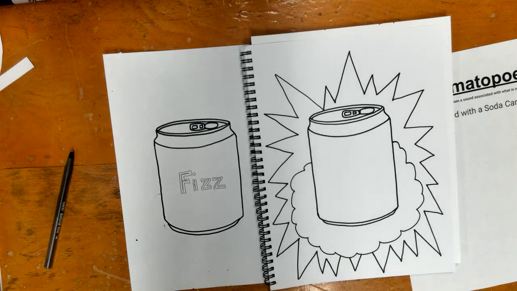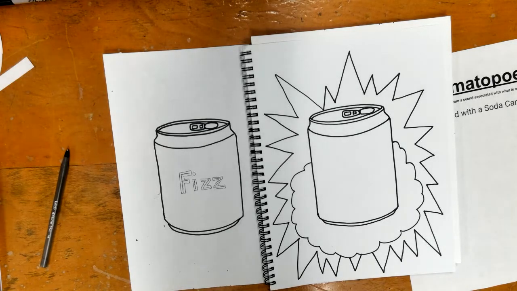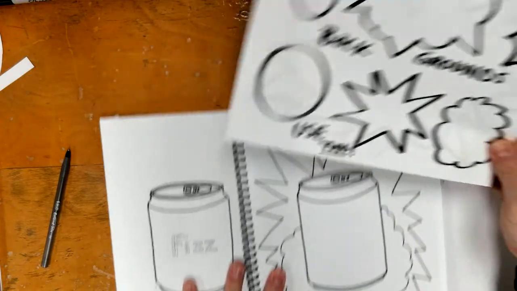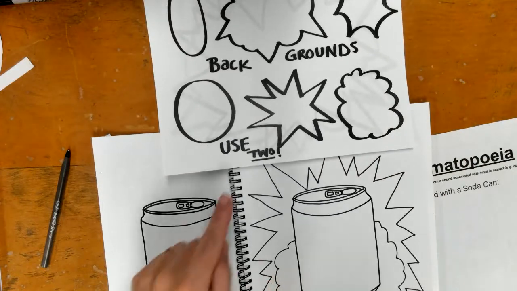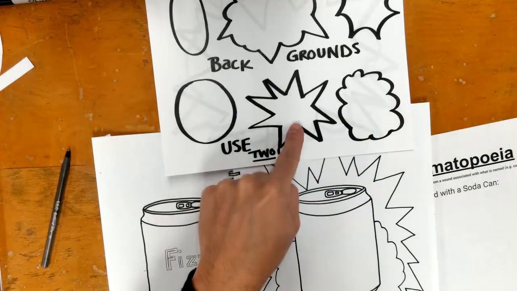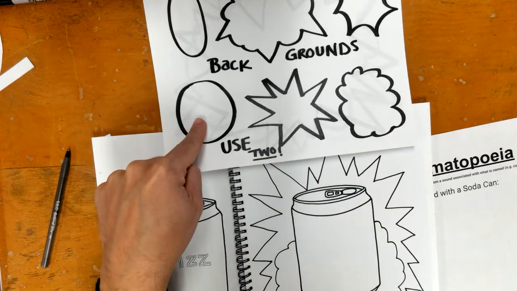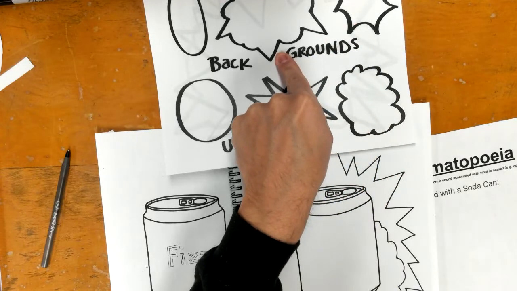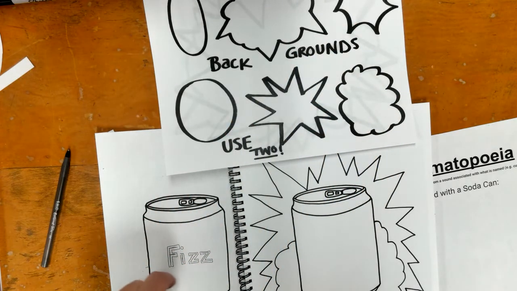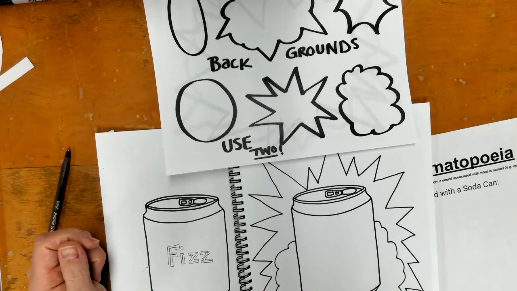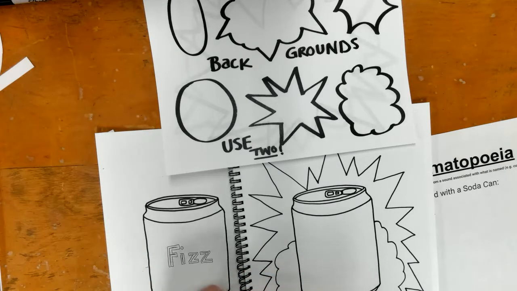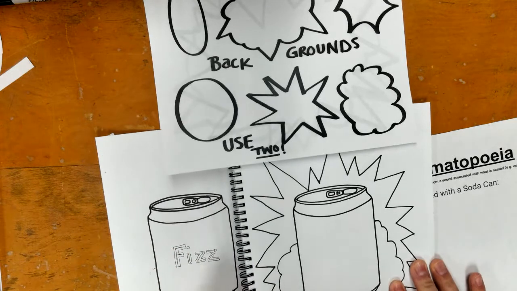What I have to do is think of, and for those of you that kept this, or you can always check, I have to look. So I'm going to move this. I've used the cloud and I have used the spike. Okay. So I can use the oval, the circle, or either one of these up on the top to go around my word. Sometimes you might want to use one that goes along with it, but I don't want you to repeat if you don't have to. So if you want to repeat, just check in with me, but I'd rather you not repeat.